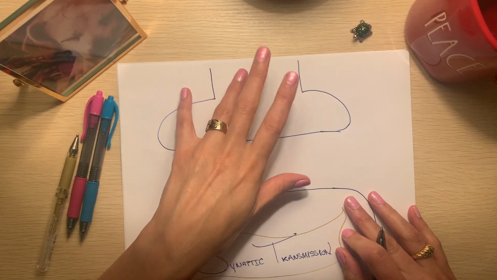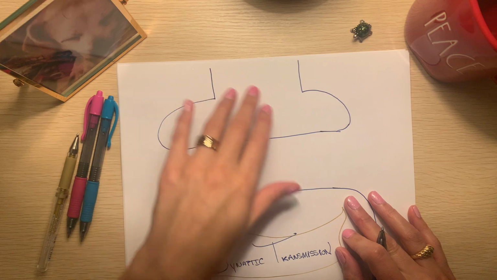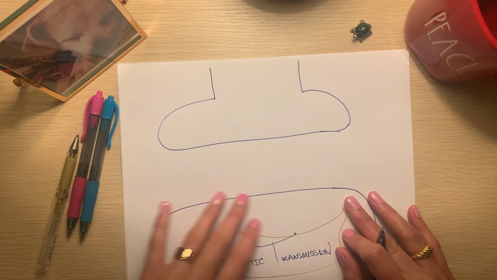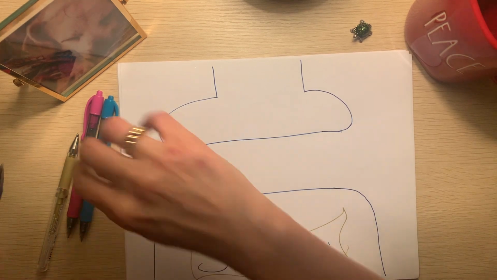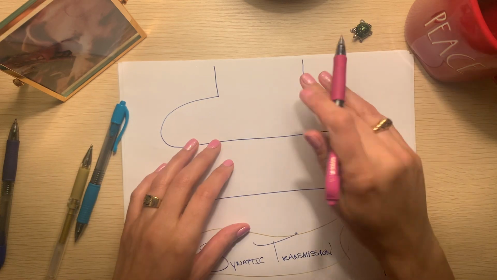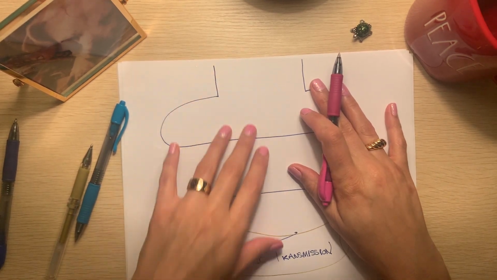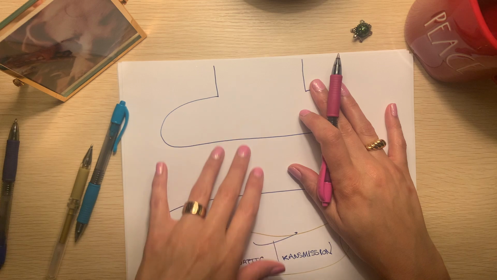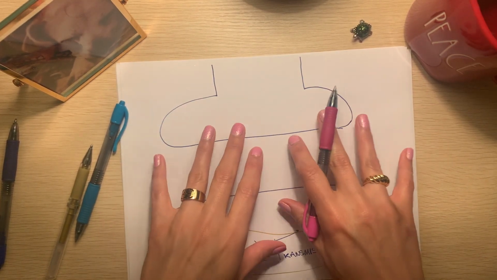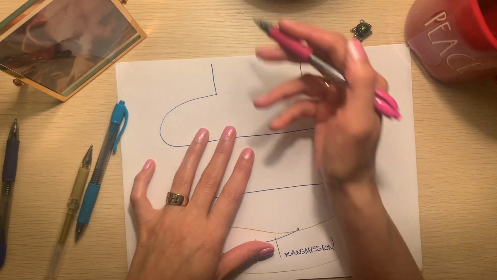So this is our terminal button, and this is the dendrite on the receiving neuron. So this neuron that's going to be potentially pumping neurotransmitters into the synaptic gap is called the presynaptic neuron.